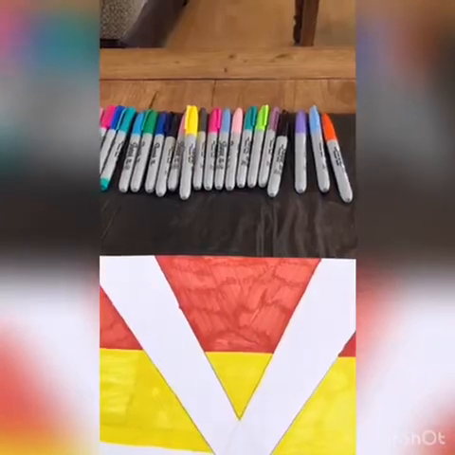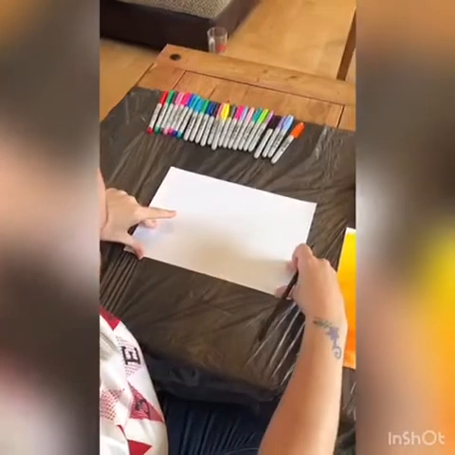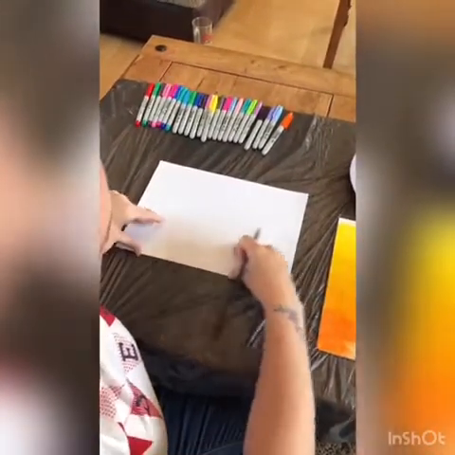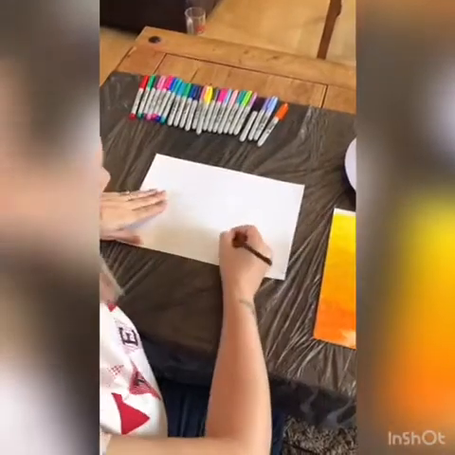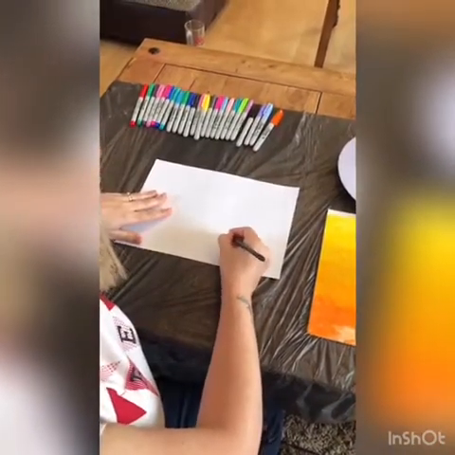Okay, so for our skyline, I'm going to show you the outline. So this is going to be on your picture at the bottom, particularly if you're colouring yours in. So we're going to do a London one, all right? So we're going to do Big Ben.